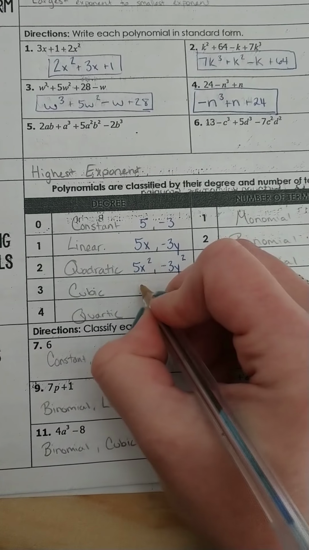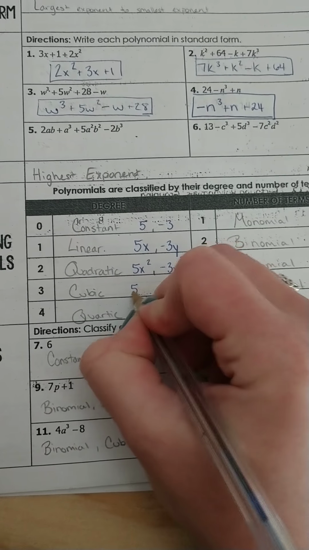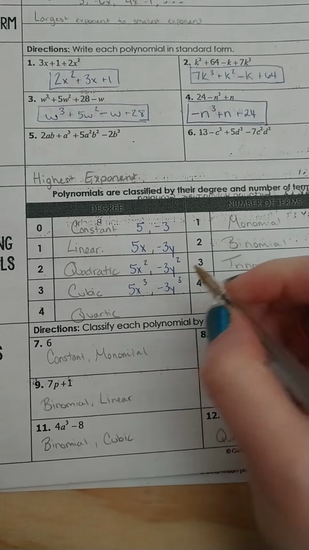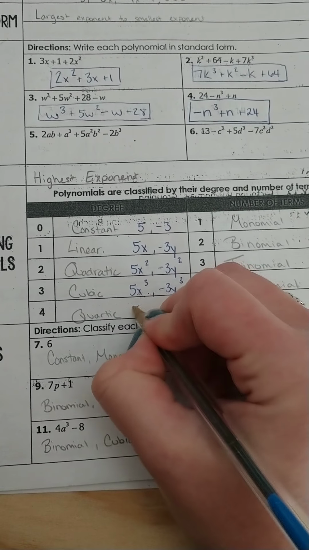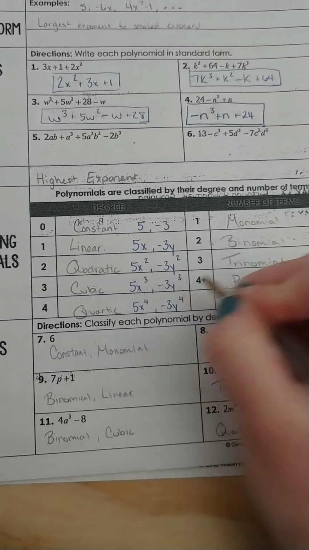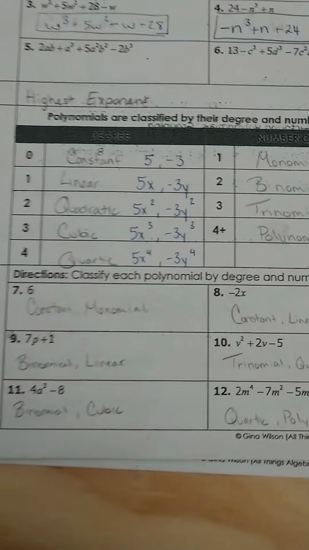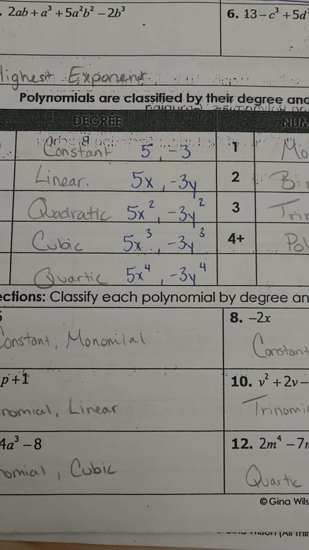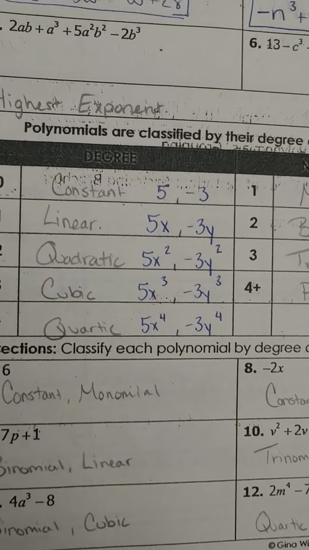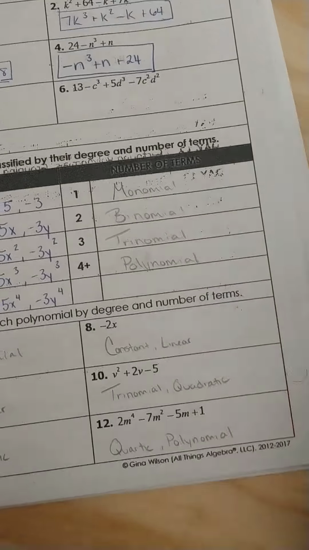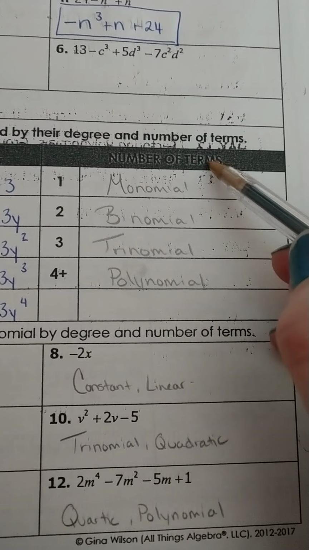Cubic is to the third, 5x cubed, or negative 3y cubed. And quartic is 4, 5x to the 4th, or negative 3y to the 4th. Past that, there are no cutesy little names. You've got to say degree is 5, degree is 6, so on and so forth. I'm sure they could make up something like quintic, and I don't even know what they would use for 6, but then you've got number of terms.